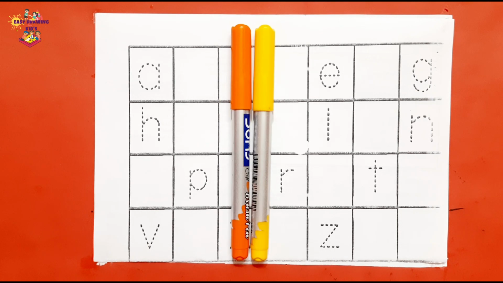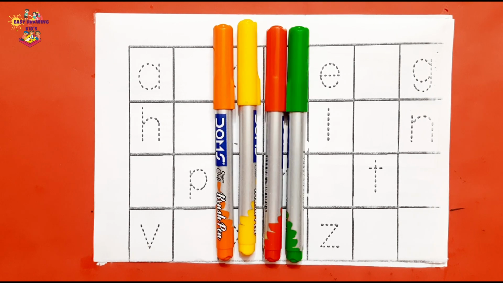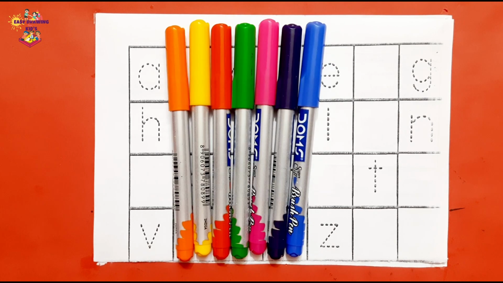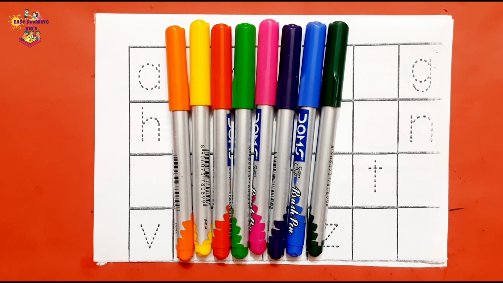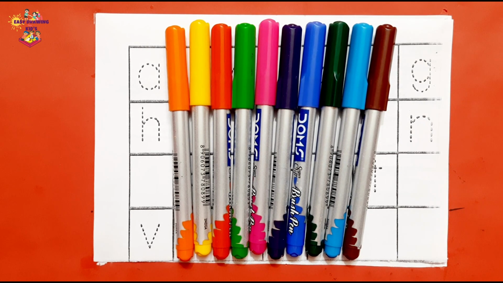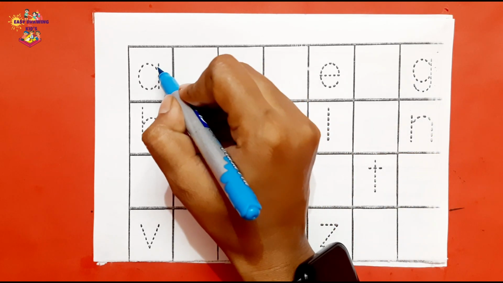Orange color, yellow color, red color, light green color, pink color, purple color, blue color, green color, sky blue color, brown color, sky blue color.